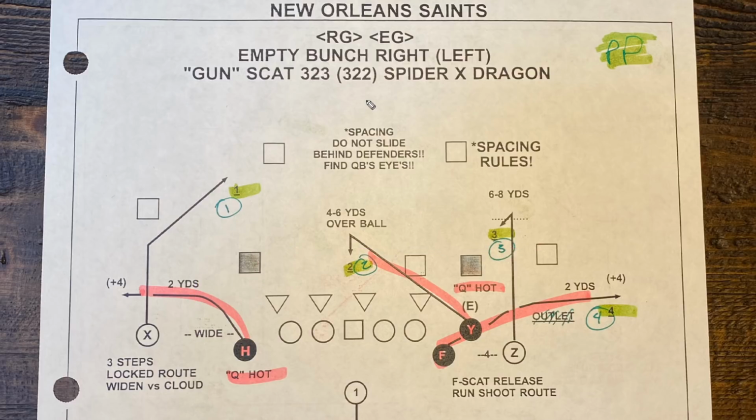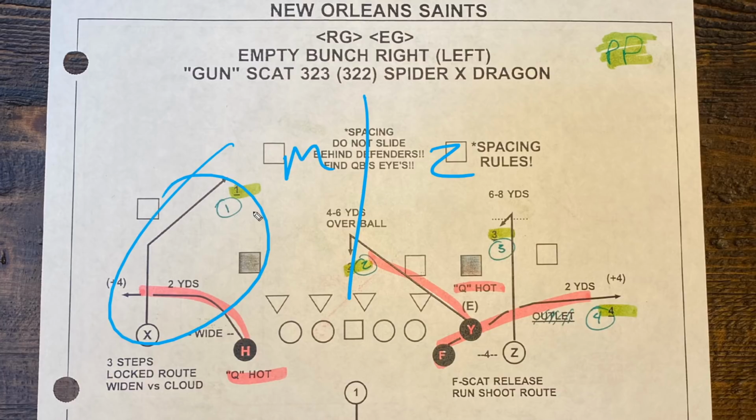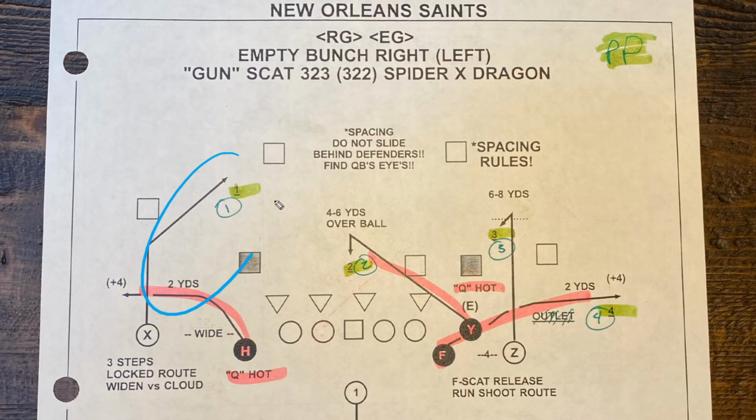So what I like to think of it as is almost like a man-zone type of read, where you know it's man, you've got to take this slant flat. If you know it's zone, you can hit this thing if there's a gaping hole. Otherwise, you're going to have these great opportunities because you're manipulating the underneath coverage with your eyes.